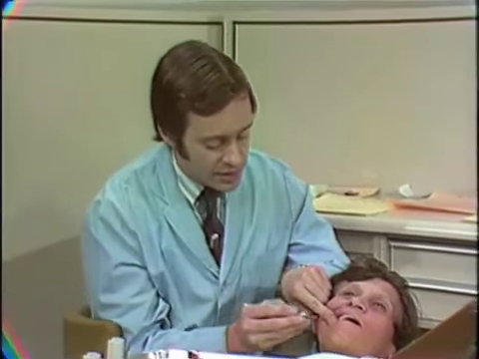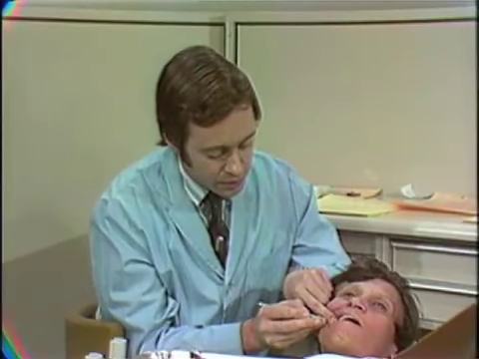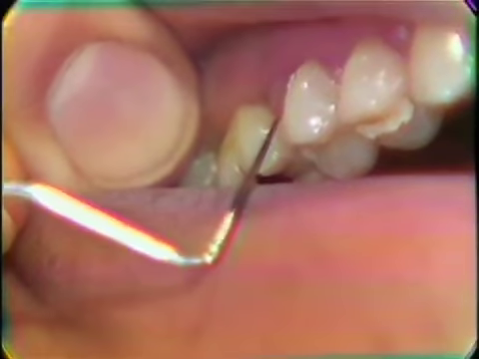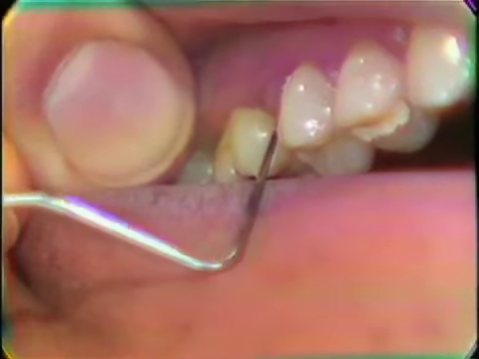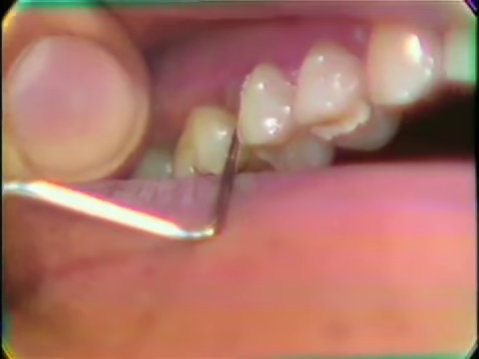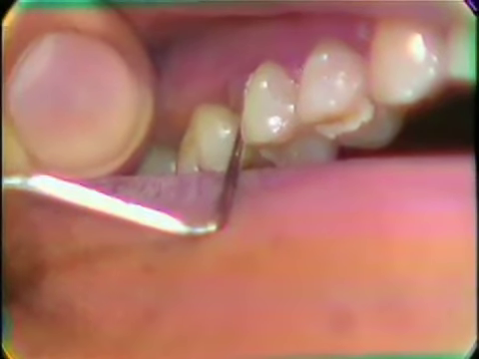In measuring pocket depths, I would like to have you angle the probe toward the apices of the tooth. And I'd like you to come in at an angle approximately like so, until you encounter the depth of the pocket.